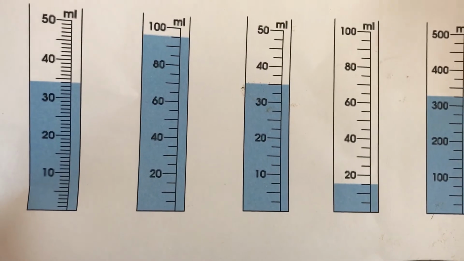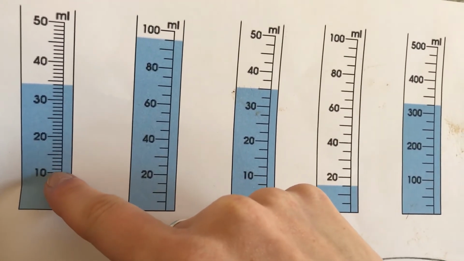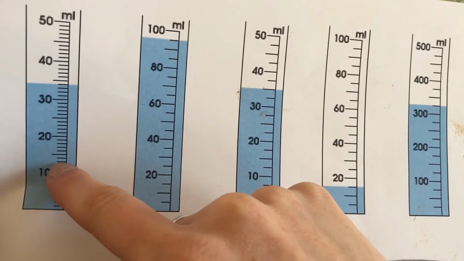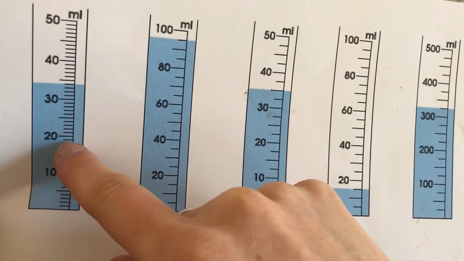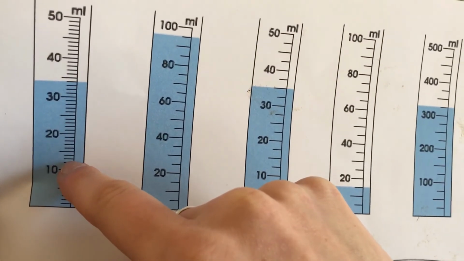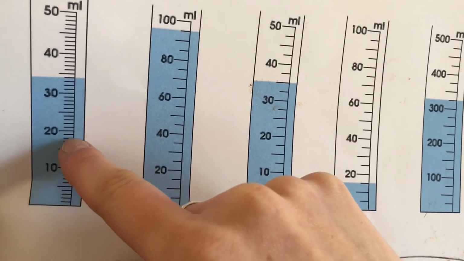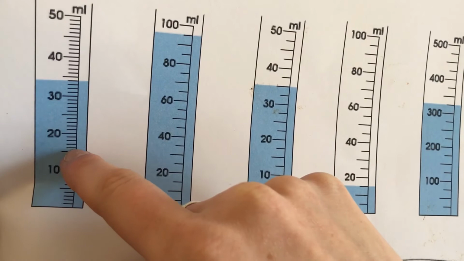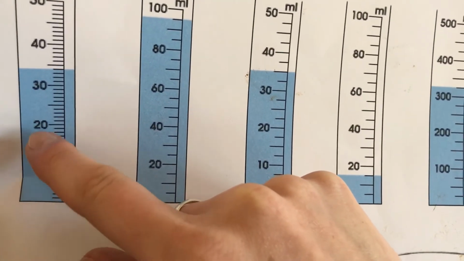And the other thing you've got is that there are sometimes other lines as well as our centre line. Like this one's got lots of other lines, and you can also work out what each of these lines are worth if you count how many there are and see how many sections there are between the two numbers you've got above and below.